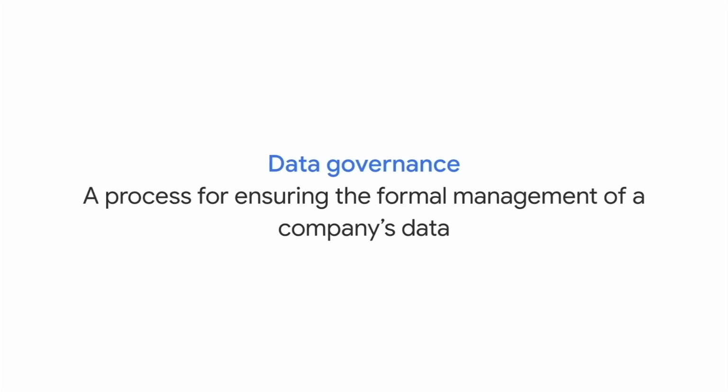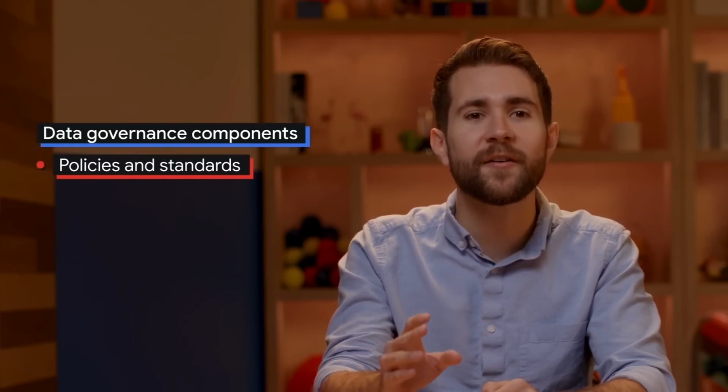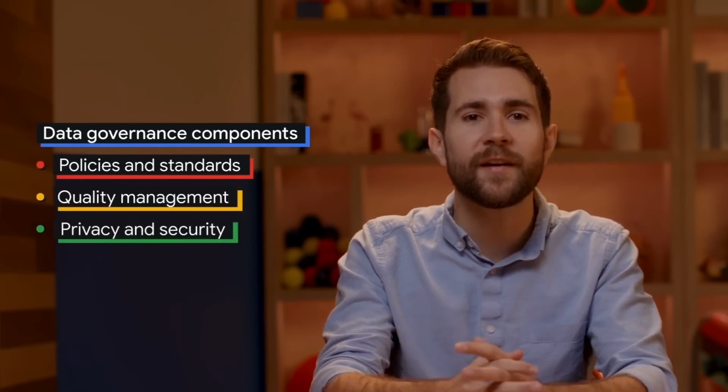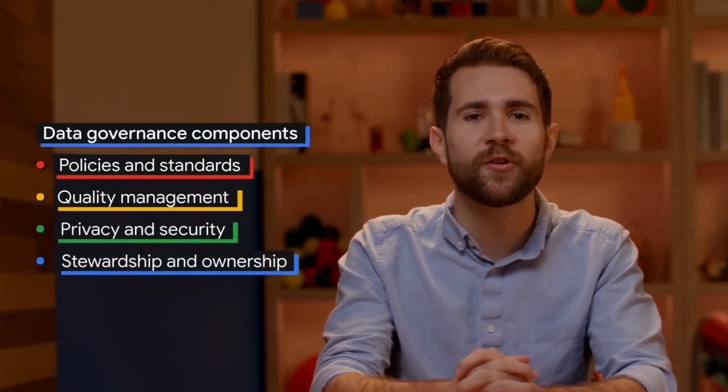This is a process for ensuring the formal management of a company's data. It helps organizations maintain data accuracy, reliability, and security. Data governance consists of several essential elements that work in concert. These are data policies and standards, data quality management, data privacy and security, and data stewardship and ownership.